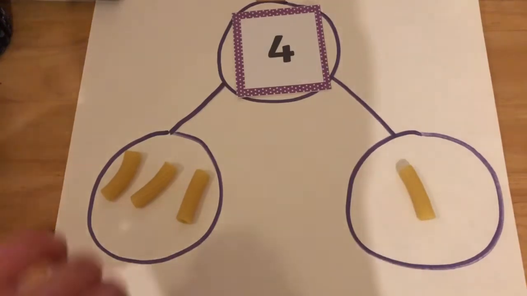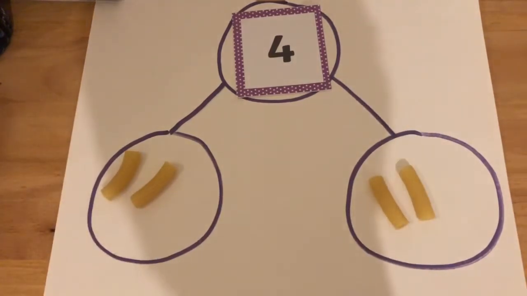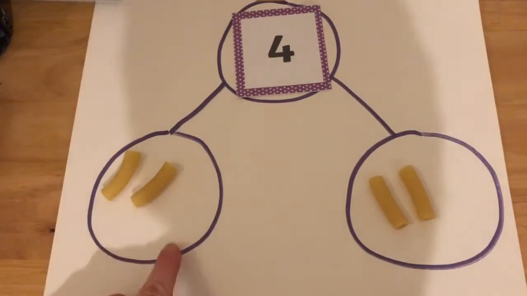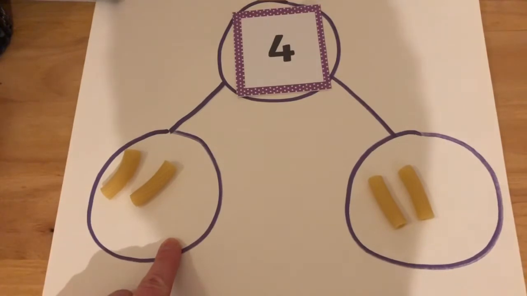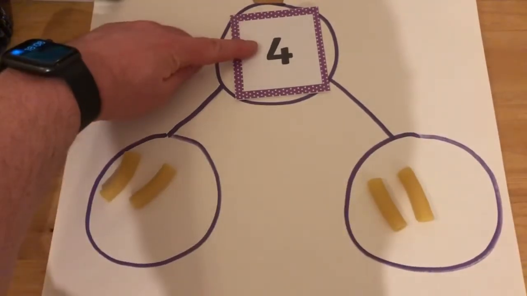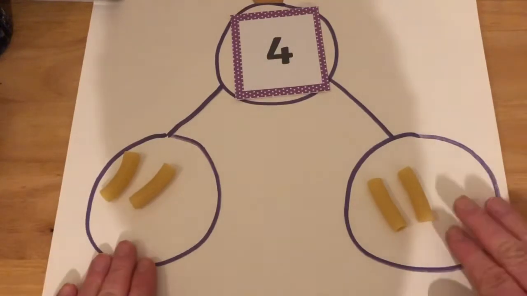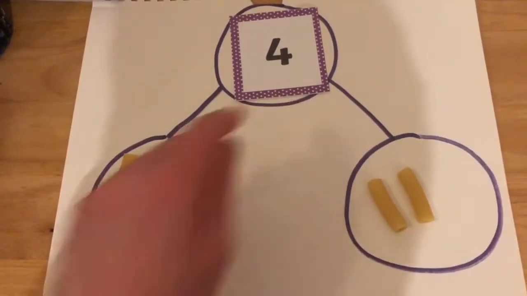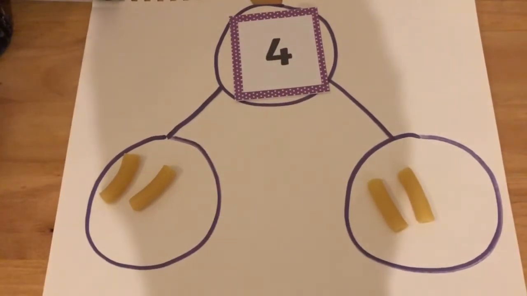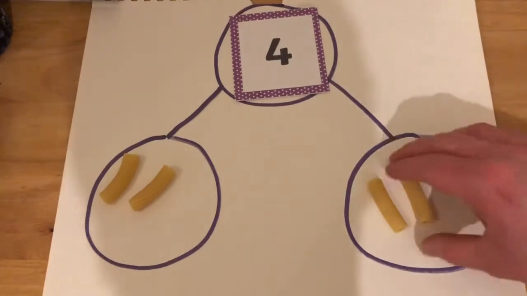Okay, I'm going to change it now. What would that one be? How many's in this part? How many's in that part? Are they still the same as the whole? Is it still the same or is it different? What do you think? Are these two parts equal to that number? Yes or no? Yes, they are, because I've not added any more pasta and I've not taken any away.